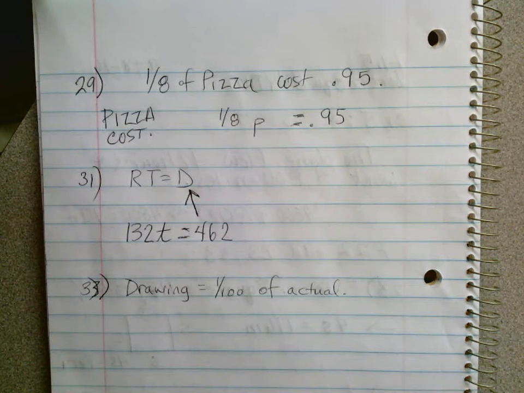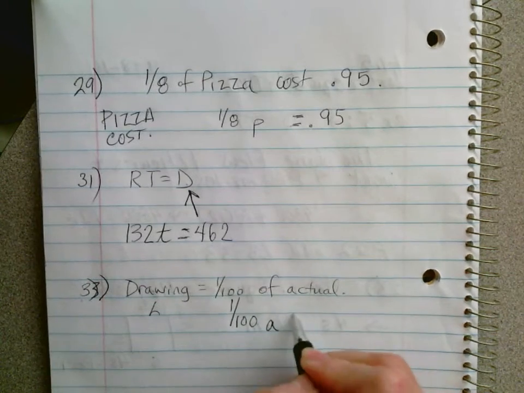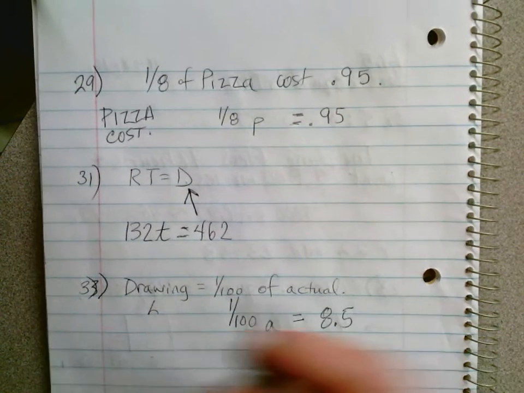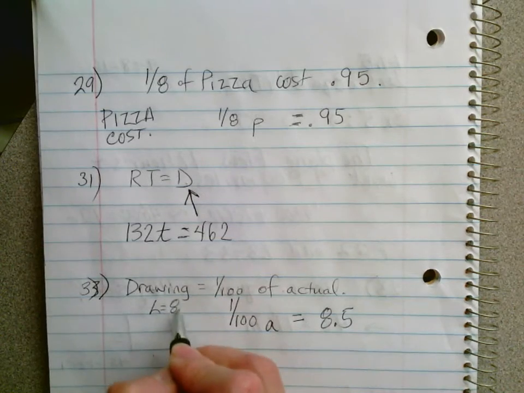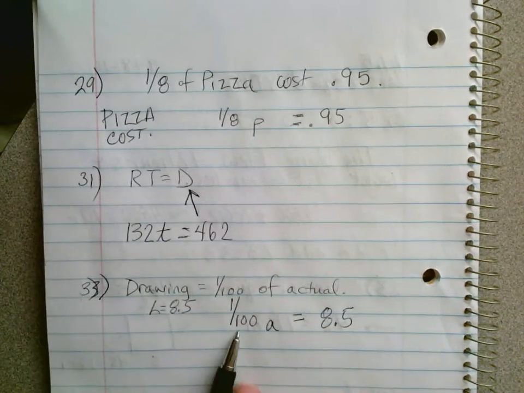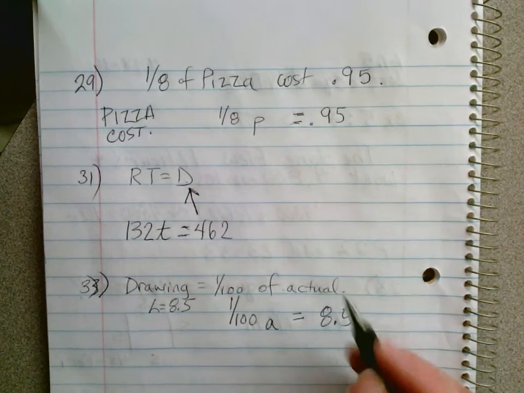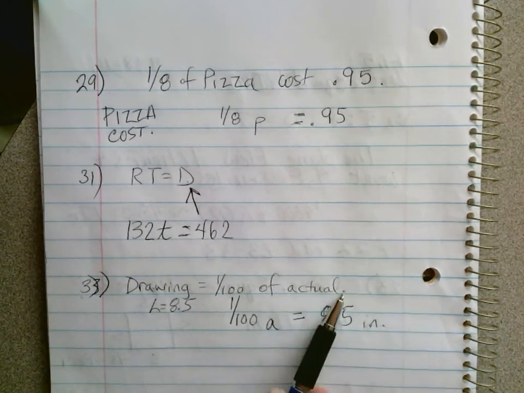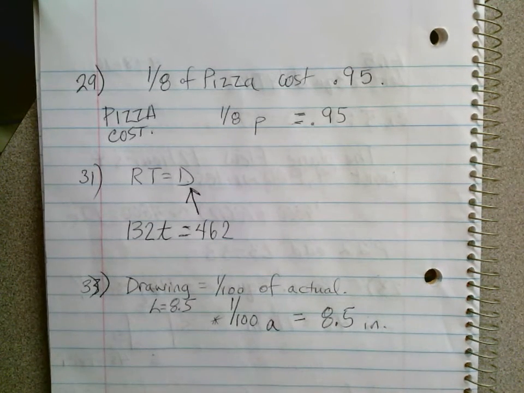1/100th of the length is what we really want to talk about. 1/100th of the actual length is equivalent to 8.5. They tell us the length of the drawing is 8.5 inches. So 1/100th of the actual length of the room itself is 8.5 inches. 1/100th of the actual room is 8.5 inches. This would be your equation used to solve that.